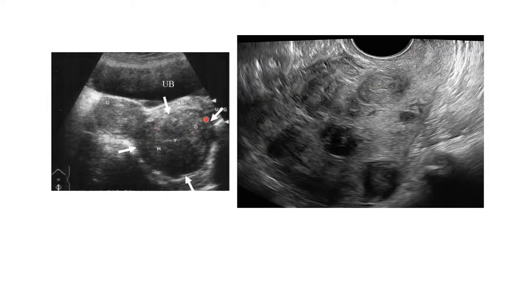So let's have a look here. You can see the uterus there, and you can see there is a fibroid there that is attached to this uterus. So this is a huge pedunculated fibroid. So there's a stalk, there's a connection between the fibroid itself and the uterus. So such types of fibroids are called pedunculated fibroids.